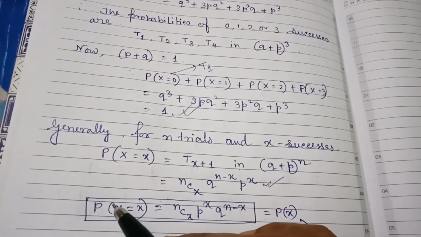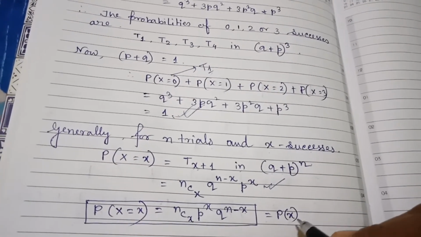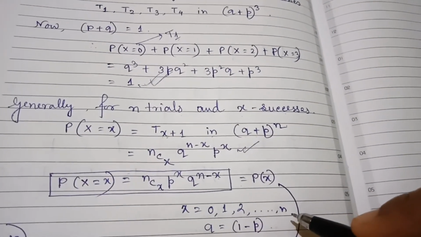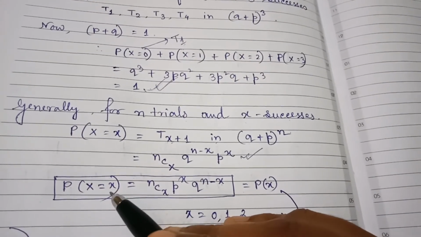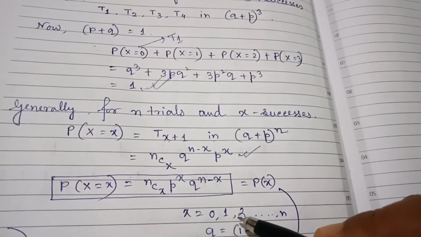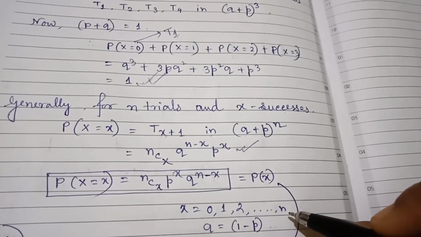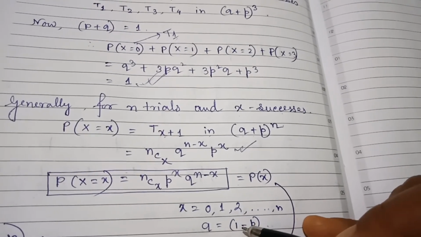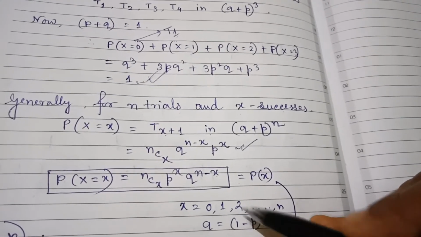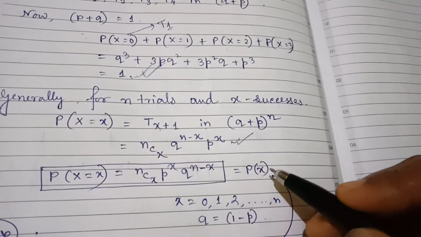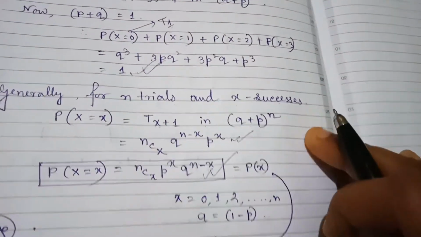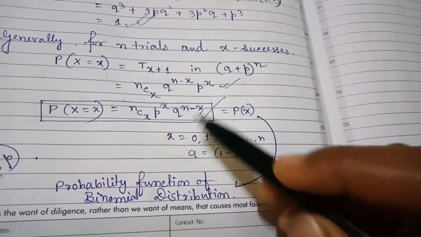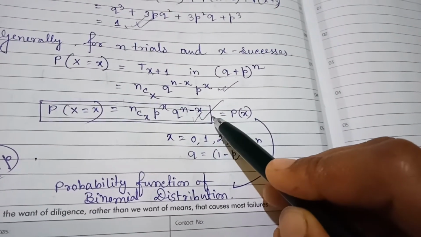Normally this capital X is omitted, so we can write it as P of x, where x equals to 0, 1, 2, up to n. This x number of successes can be 0 success, 1 success, 2 successes, and up to n successes. And q, the probability of failure, will be 1 minus the probability of success. These are general notations. Now this P of x is called the probability function of the binomial distribution.